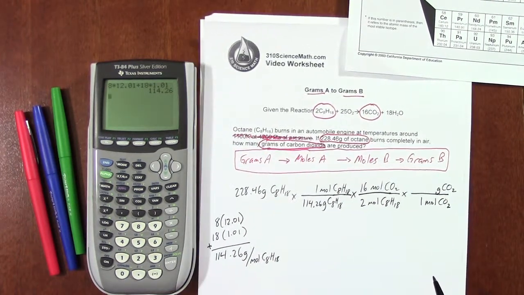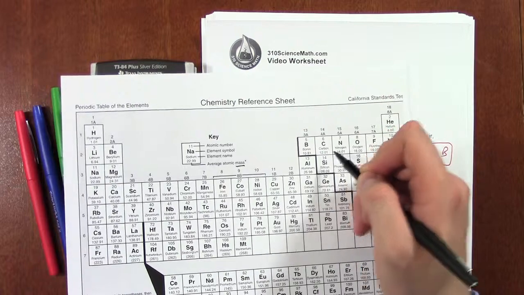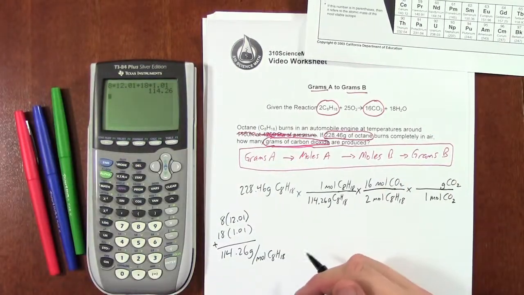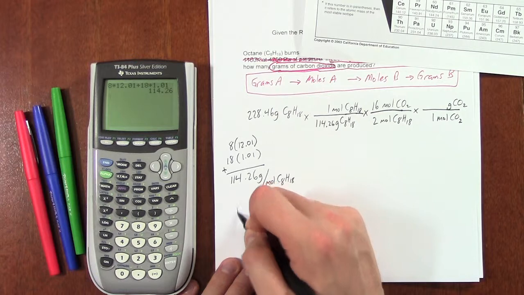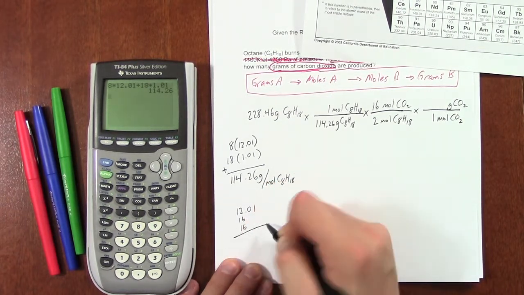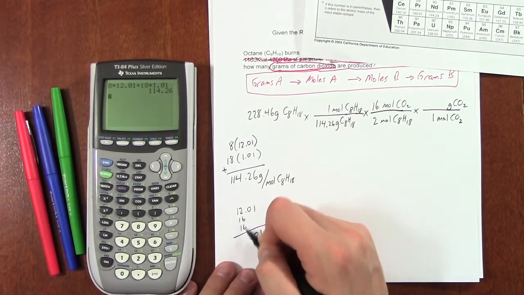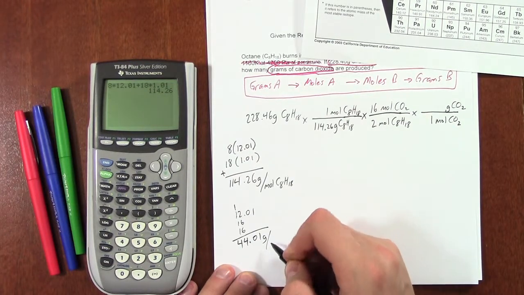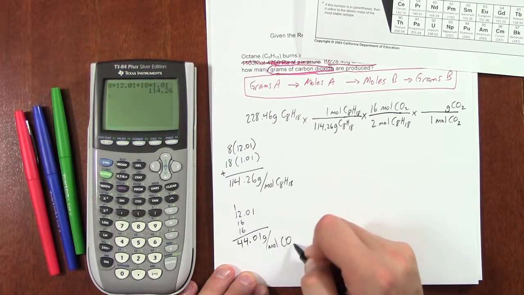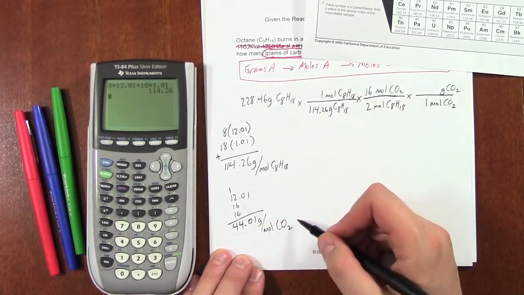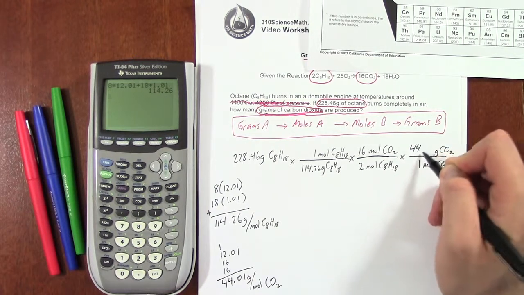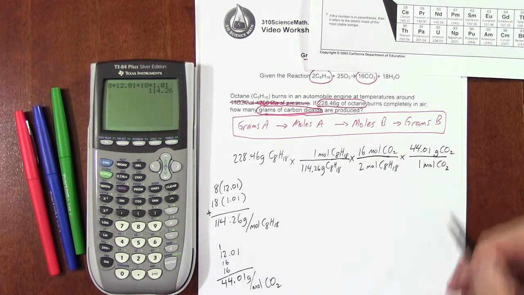All right, so again, we're going to use the periodic table, and you can see here carbon is 12.01 and oxygen is 16. So we have 1 carbon and 2 oxygens. All right, so we'll work out a mini problem on the side here. 12.01 plus 16 plus 16. And let's see, that's 14, and then that's 4. So our mass for carbon dioxide is 44.01 grams per mole of CO2. Okay, again, working out a little mini problem here so that I can figure out what I need to put up here. Okay, this is the mass for 1 mole of carbon dioxide.